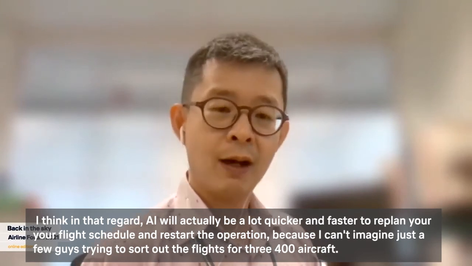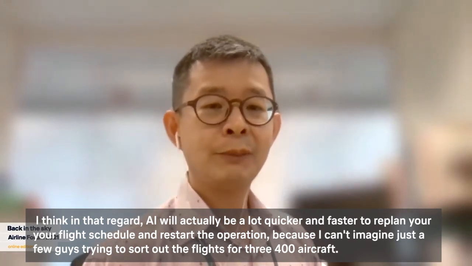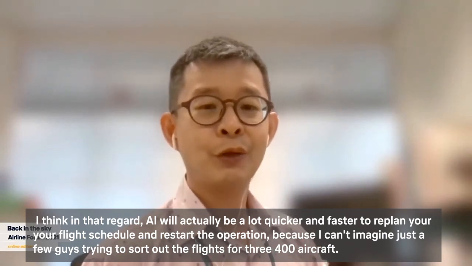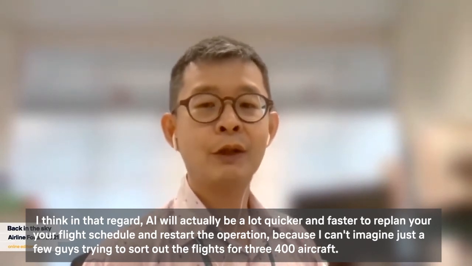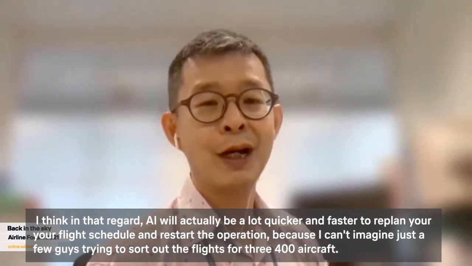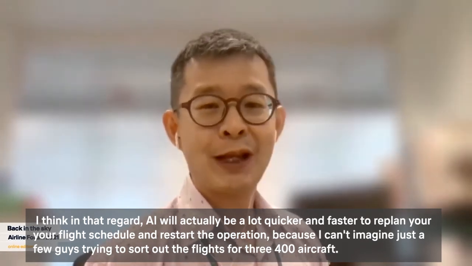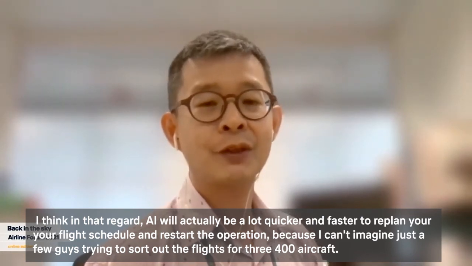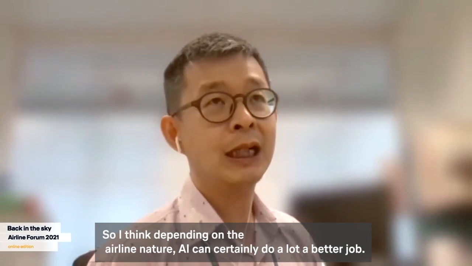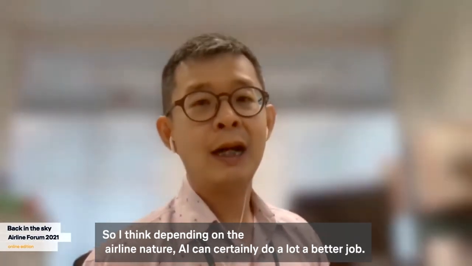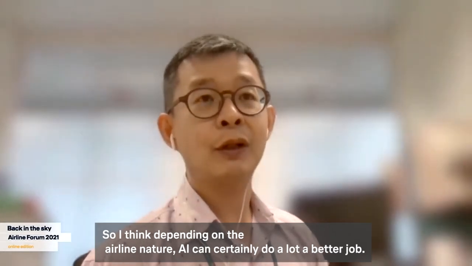I think in that regard, AI will be a lot quicker and faster to replan your flight schedule and restart the operation, because I can't imagine a few guys trying to sort out the flights for 300-400 aircraft. So I think depending on the airline's nature, AI can certainly do a better job.